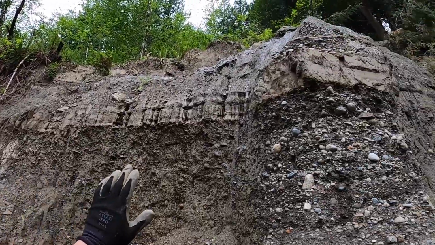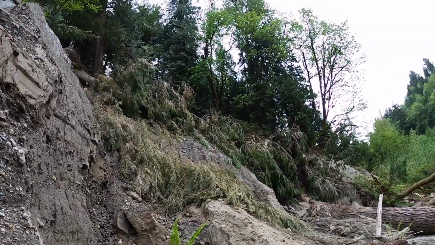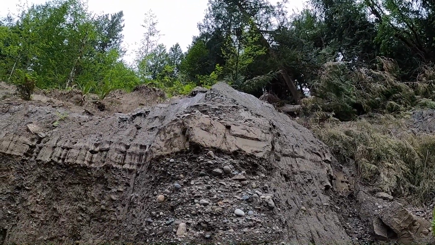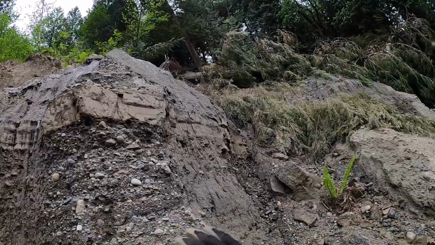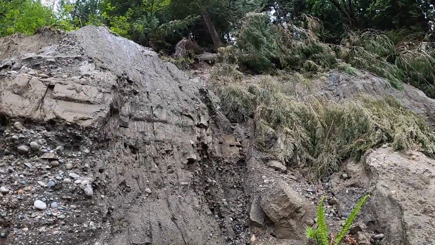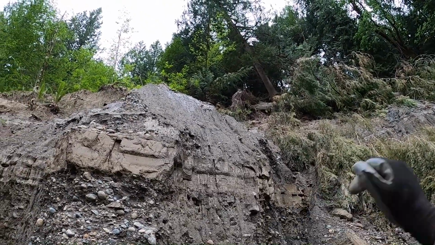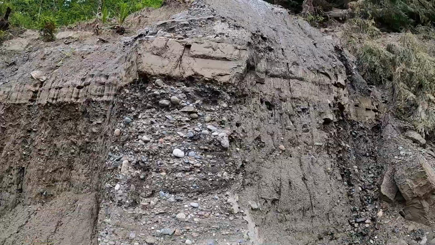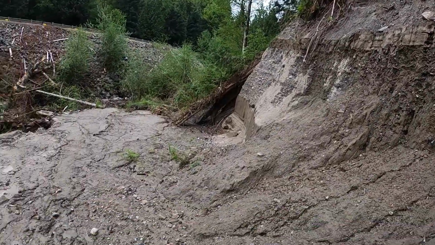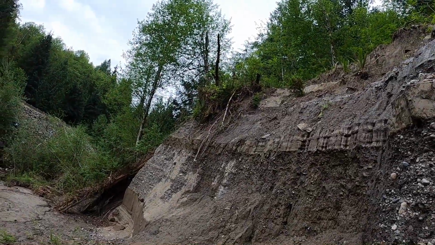I believe this consolidated outwash at some point also had a glacier on top of it, and then another layer of clay above that. You can see the water's just dripping, hitting those layers and coming out laterally. And man, this is just a spectacular spot to see.